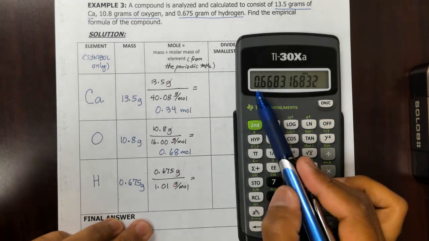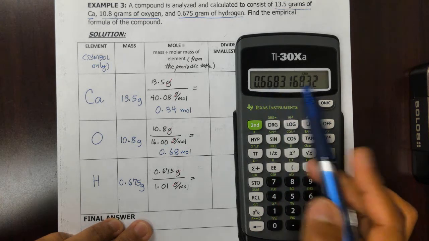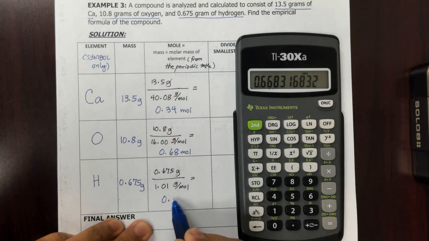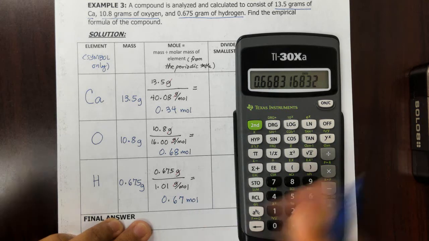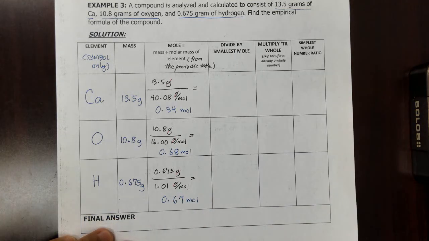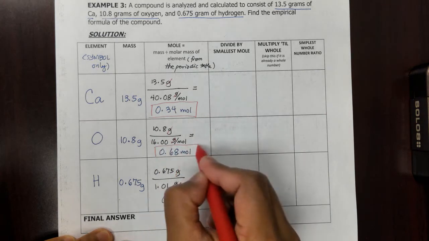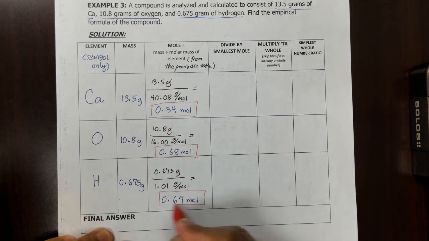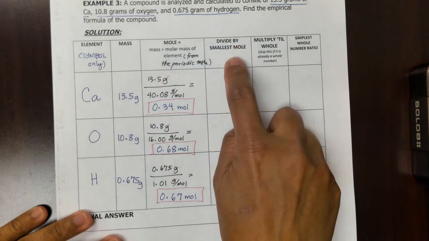And lastly, it's 0.675 divided by 1.01. That's going to be equal to 0.6, and the next 6 will become a 7 because it's an 8 after. So that's 0.67 mole. So these are the answers for our mole. Let me just box it to make this clear for comparison later on. Once we're clear with our mole answers already, we can go to dividing by the smallest mole.